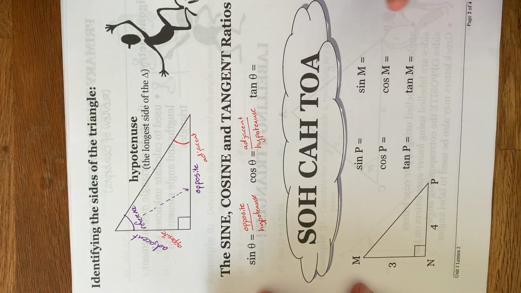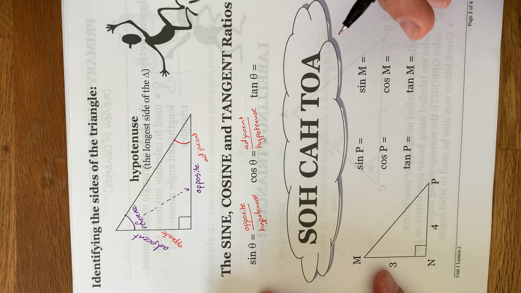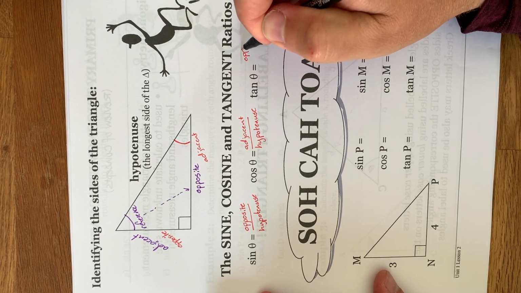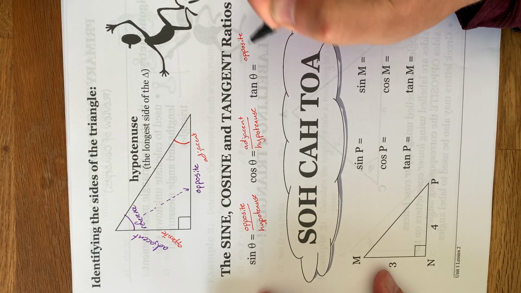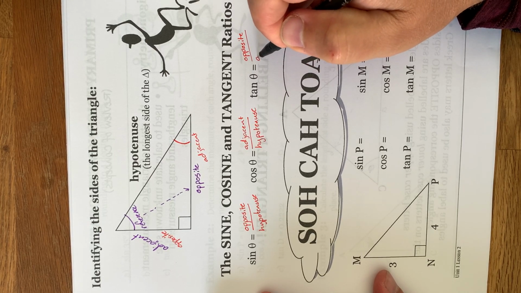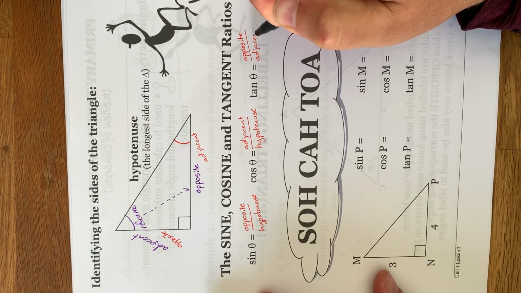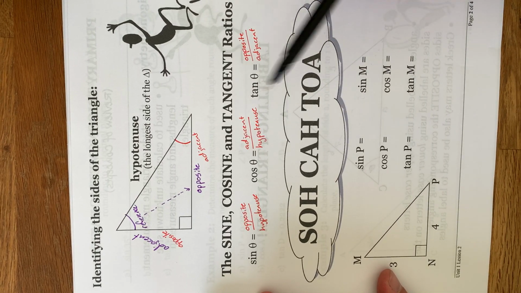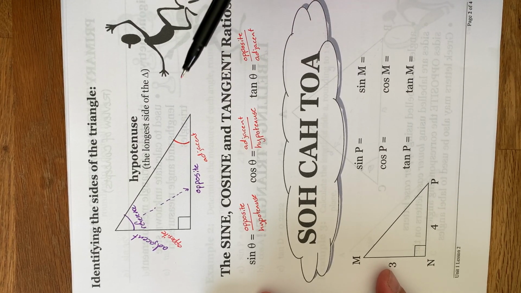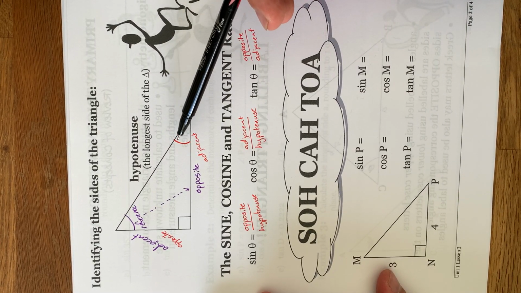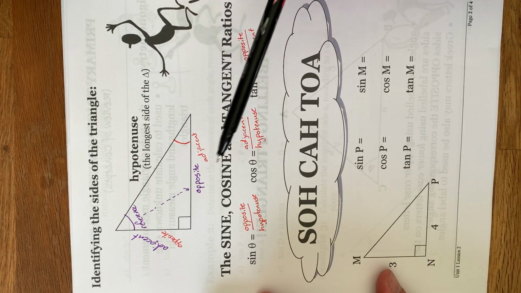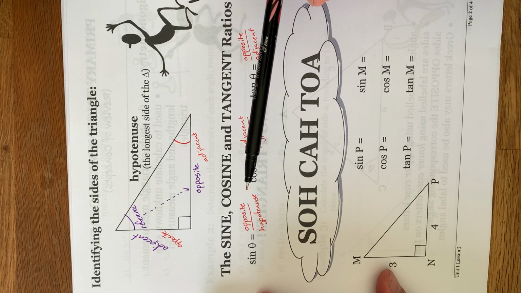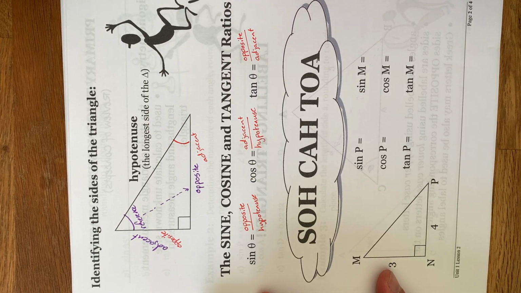And the only other way that I could pick two sides would be to pick the opposite and the adjacent. So what would happen if I divide the opposite side length by the adjacent side length? We're going to call that the tangent of the angle. For any triangle that has the same size angle, like any triangle with a 32-degree angle, you would find that if you divide the opposite side by the hypotenuse, you get the same number no matter how big the triangle is.